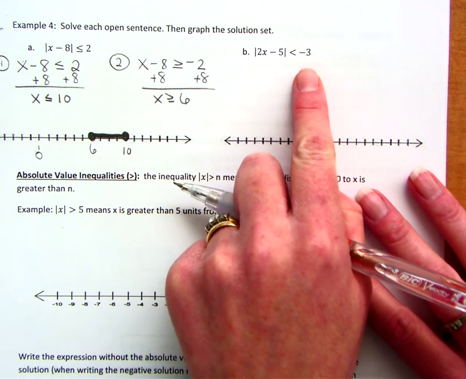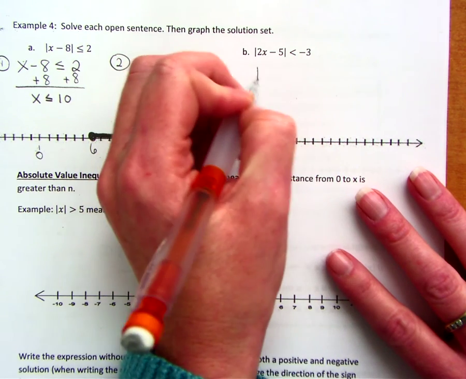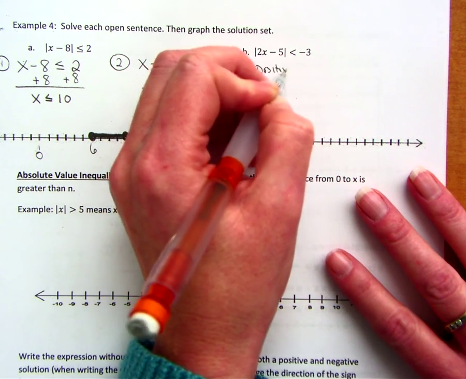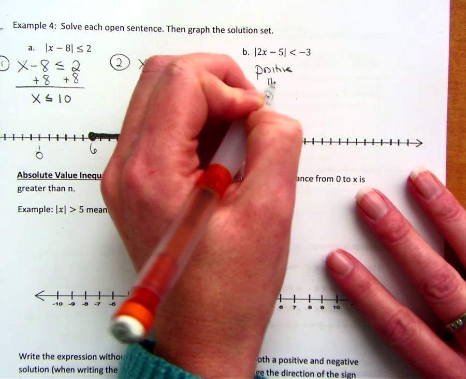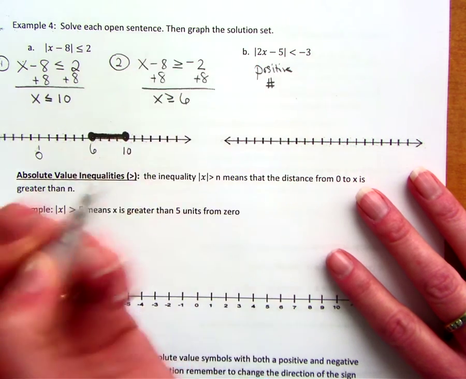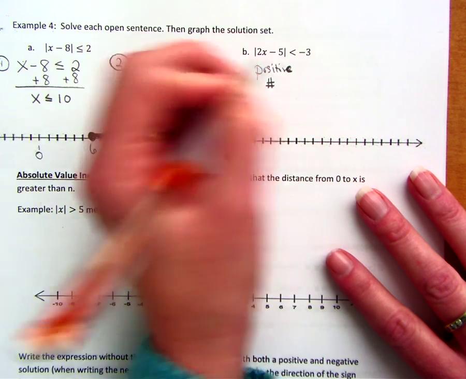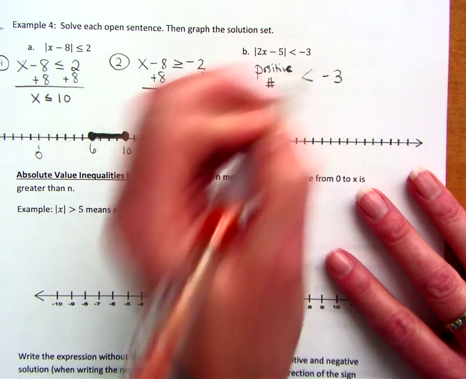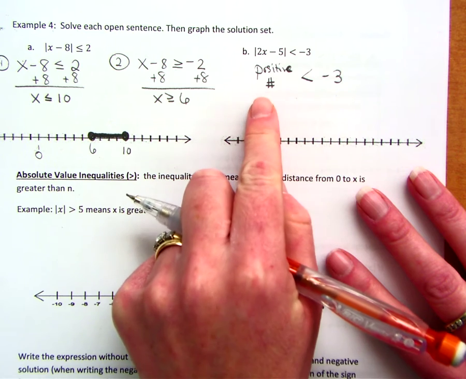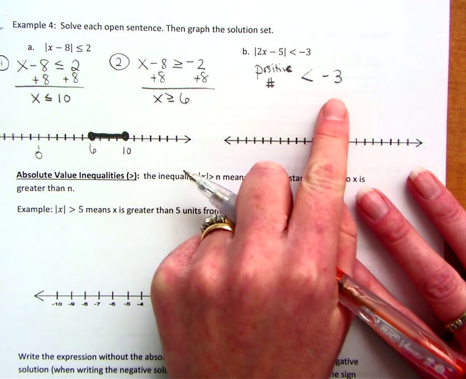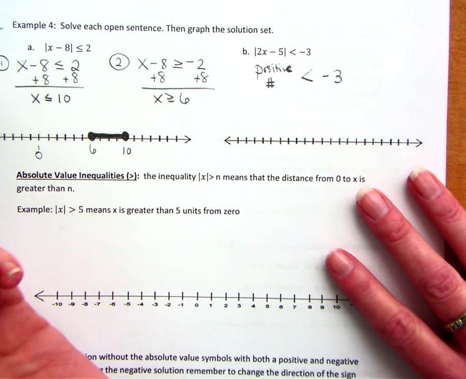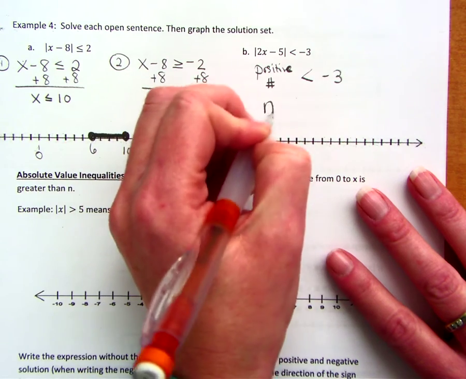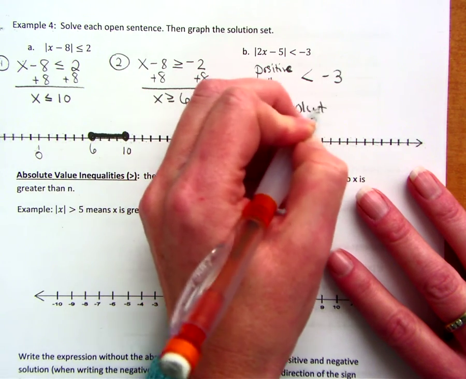So now let's look at what happens if we have a negative. As we said before, when we think of absolute value, this has to be a positive number. Okay, it's a positive value. We don't know what it is right now, but it is a positive value when we solve the absolute value. And it says a positive number is less than -3. Is it possible for a positive number to be less than -3? The answer is no, it's not possible, which means we'd have no solution. You don't have to solve it.